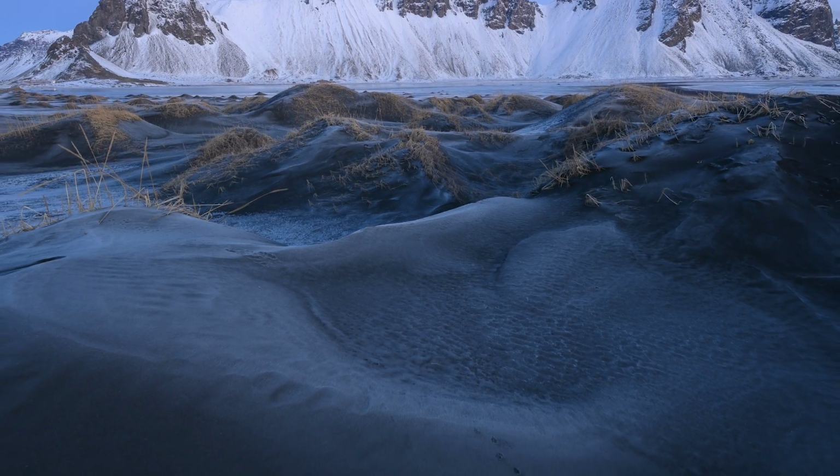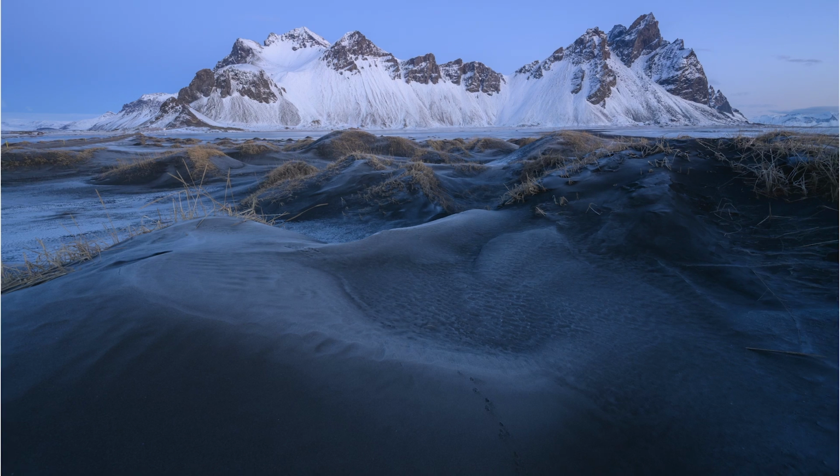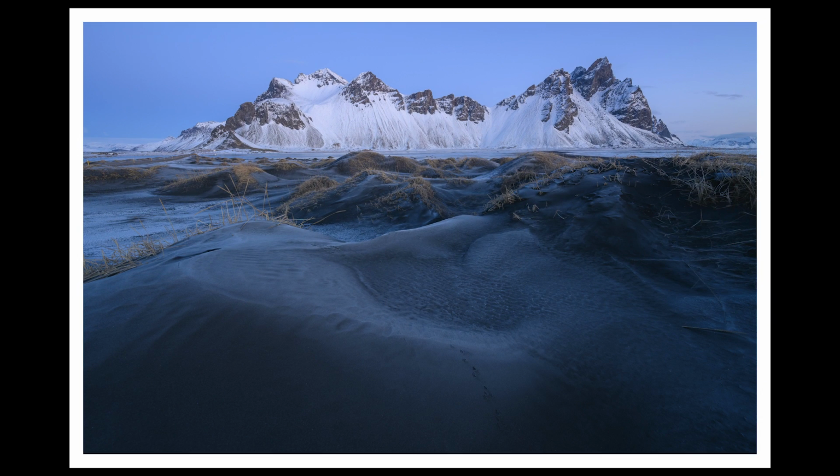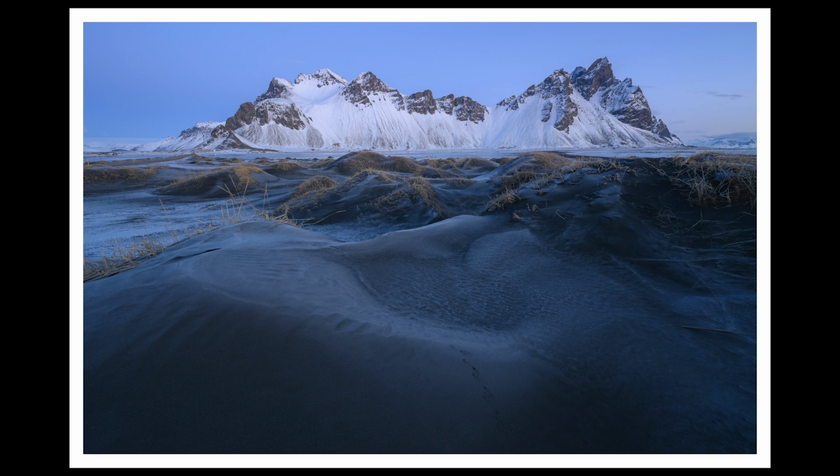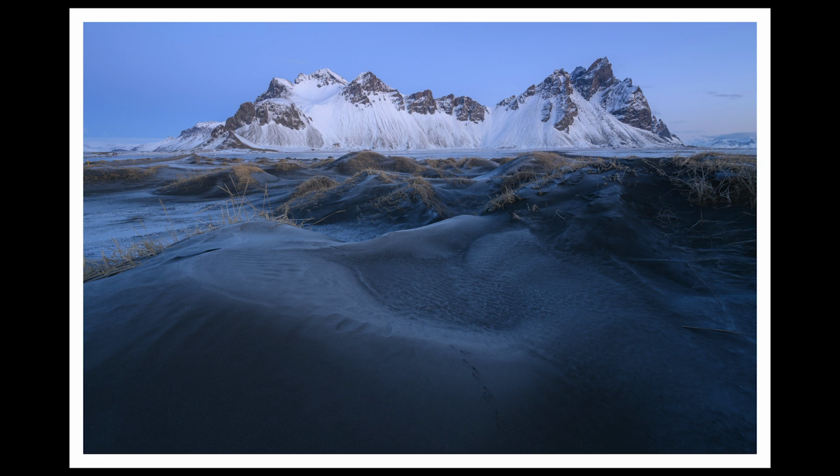Another one back at Stokksnes in Iceland, and if you haven't been there, then oh my word, that has got to be my favourite place to shoot. There are so many different options and compositions, and those mountains just really set it off. But what I tried to do here was create a very simple foreground. There were some patterns in the snow, it had frozen the night before, and I wanted to use that foreground in a very simplistic way.